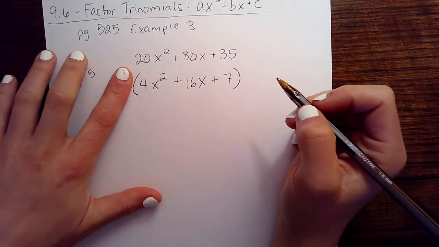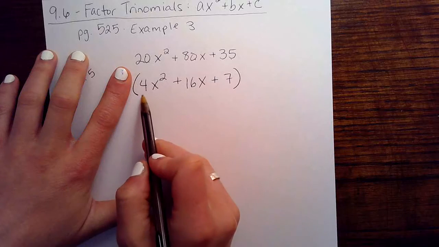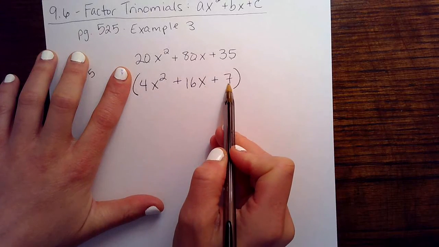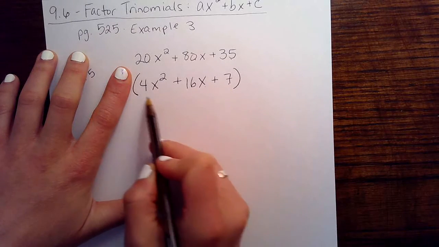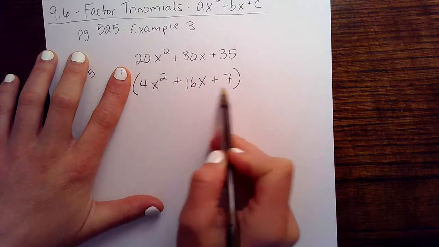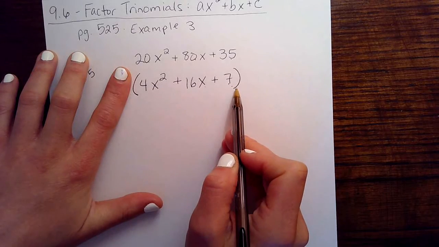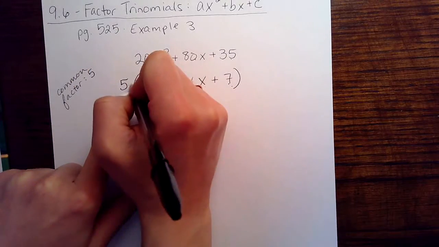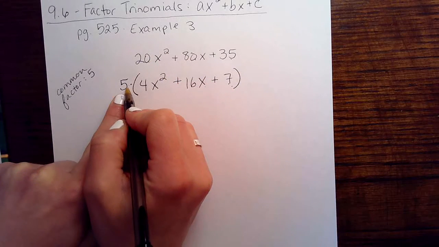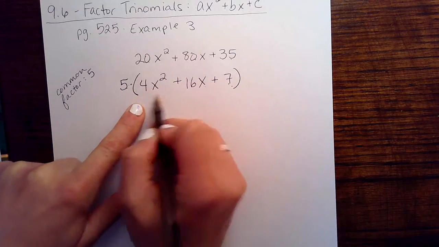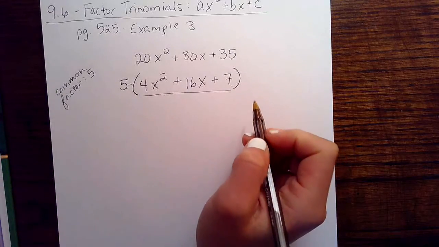Now, we look at just this trinomial, 4x squared plus 16x plus 7. There's no factor that all three of these have in common, so we can now use our diamond and box method to factor this trinomial. This 5 is going to stick out in front. We are still multiplying by 5, so in our final answer, we need to keep that number. But for a while, we're just going to focus on this trinomial.